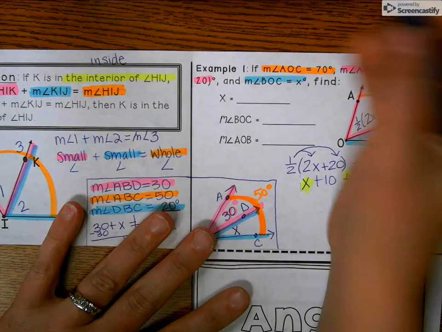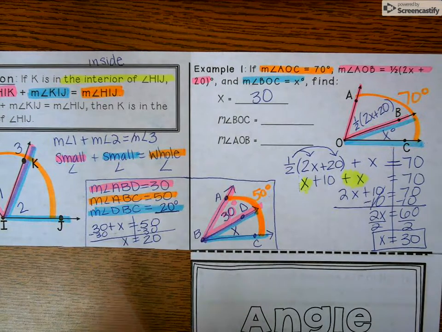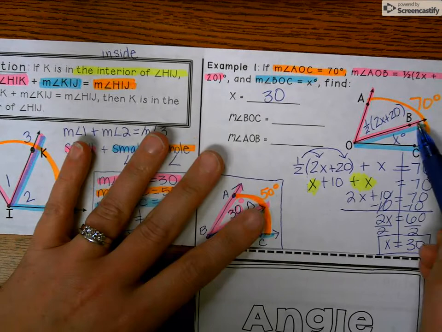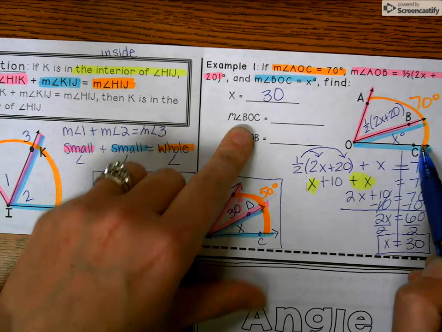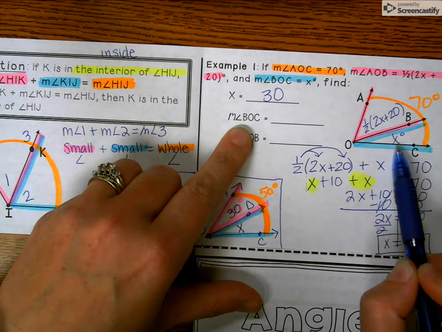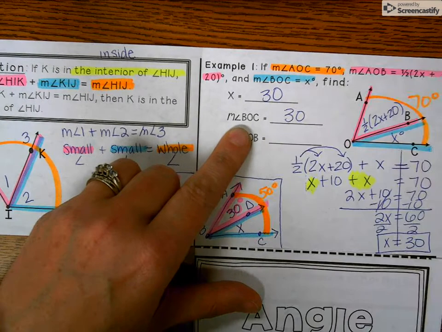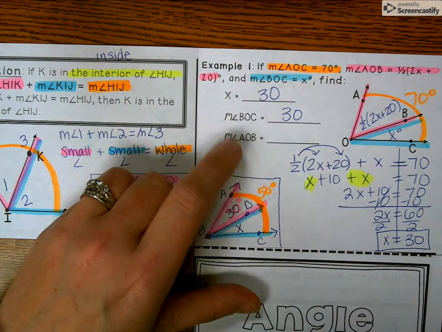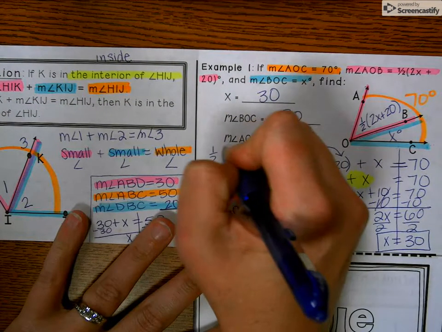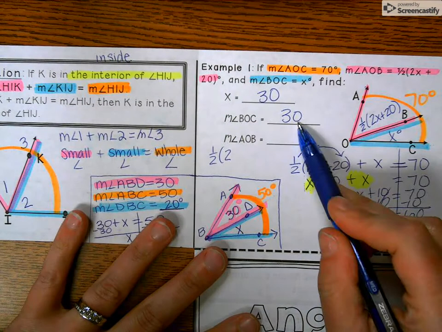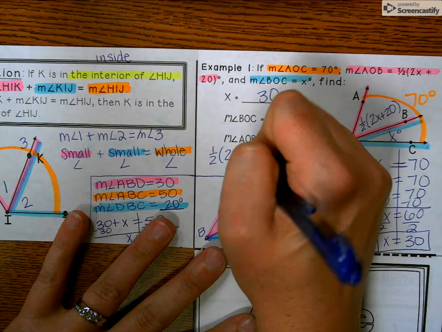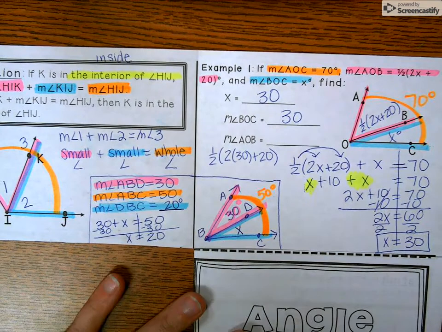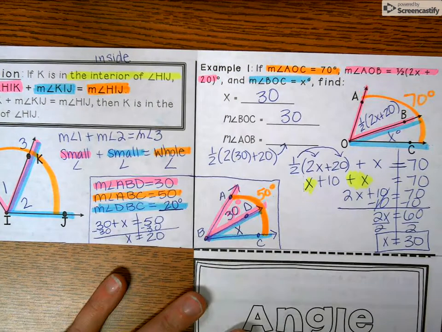X is 30, so I'm going to put this up here, 30. And now I just need to figure out what AOB and BOC are. So BOC, that's this one. Oh, how lucky, it's already there. It's x. So I'm going to put 30. Now I can figure out what AOB is. I can say 1/2 of 2x, well, x we said was 30, 2 times 30 plus 20. And I can type all of that into my calculator, and that's going to get me my answer here.